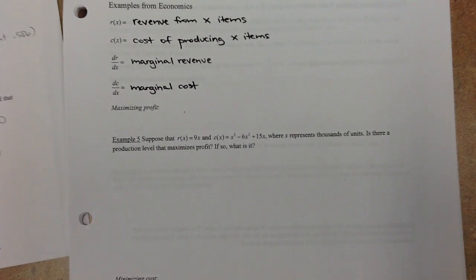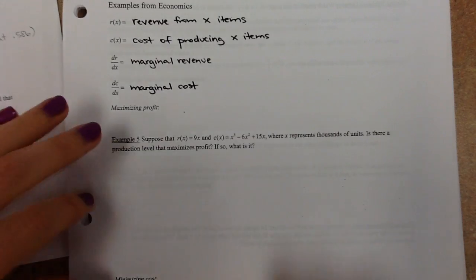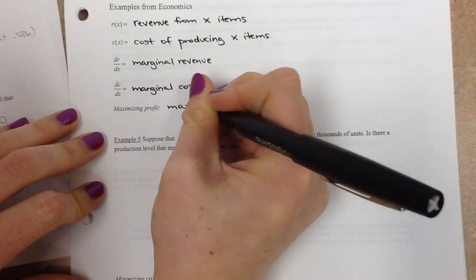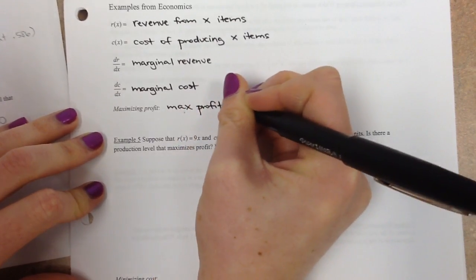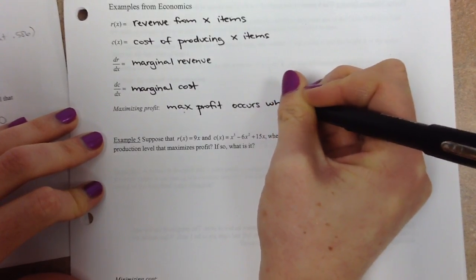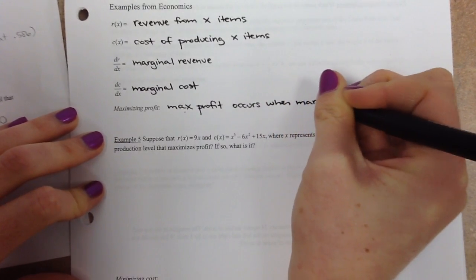All right, and then maximizing profit is what we're going to be talking about. Max profit occurs when marginal revenue equals marginal cost.